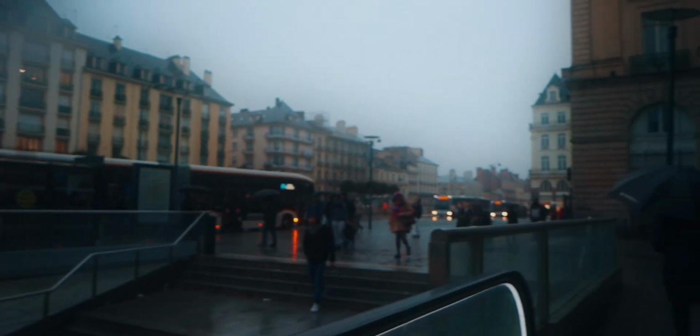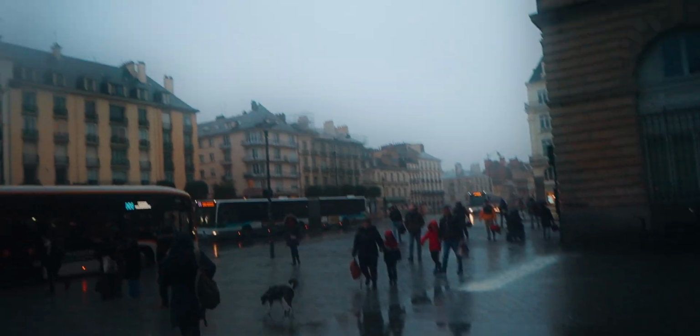Today we're diving into Lightroom once again to edit some rainy day photography. A couple of days ago, I went out into the city of Rennes to capture some photos. What is interesting is that it was a very rainy day, so it was on purpose.